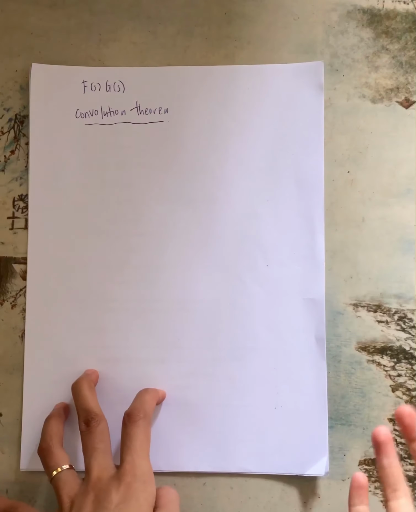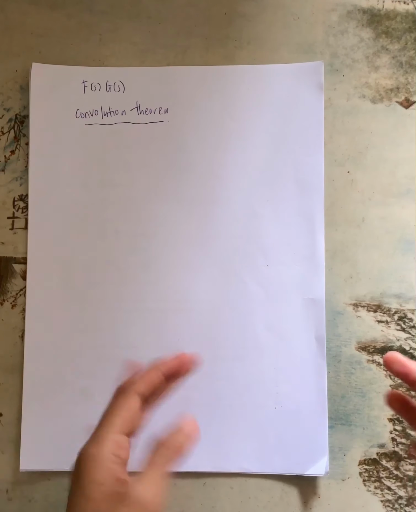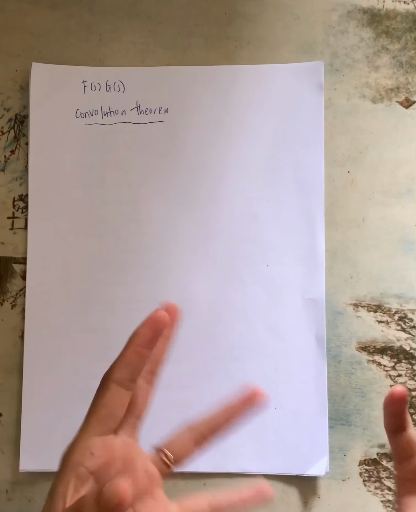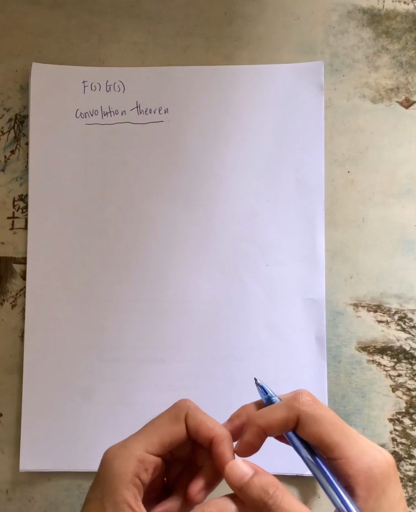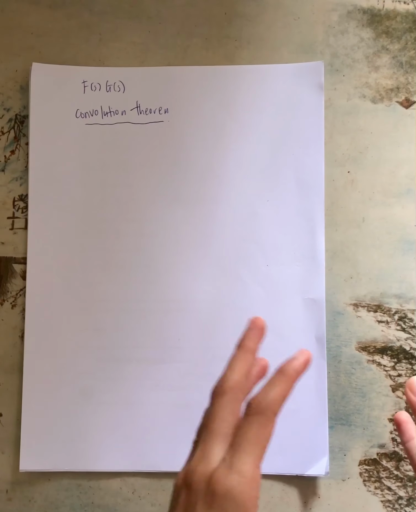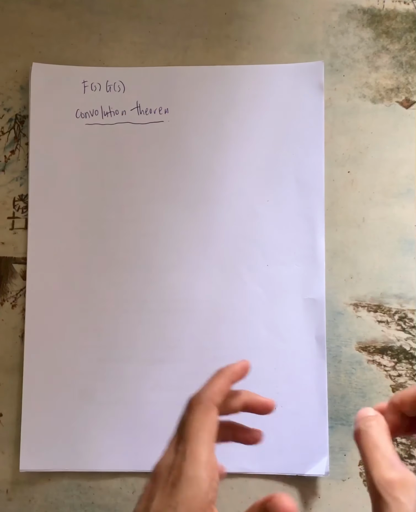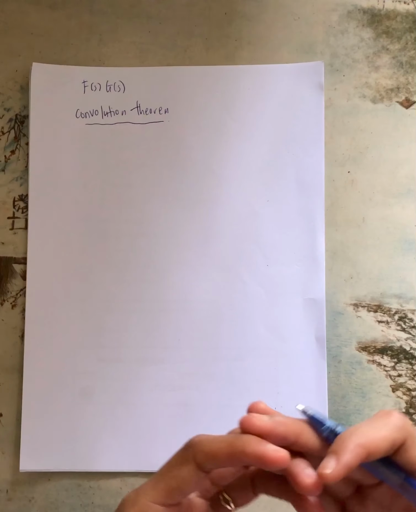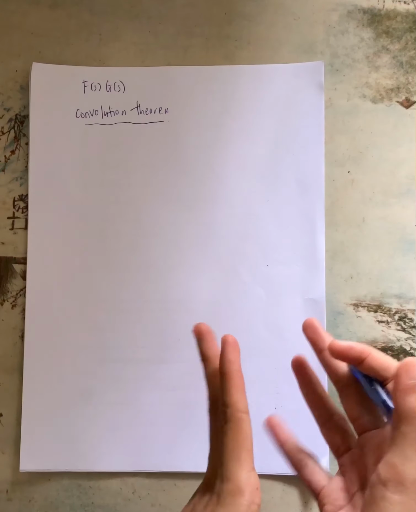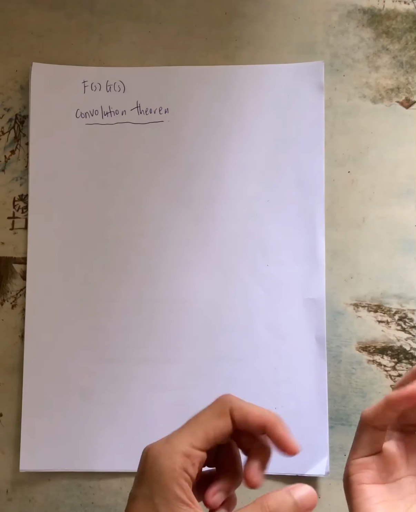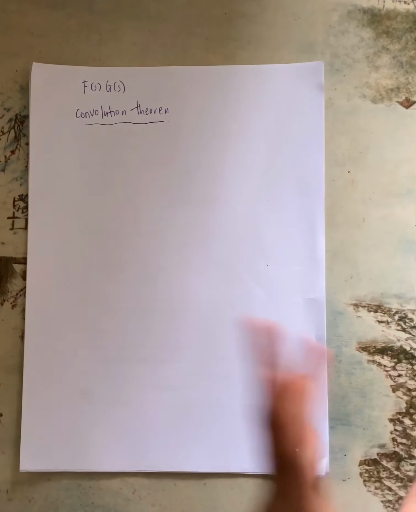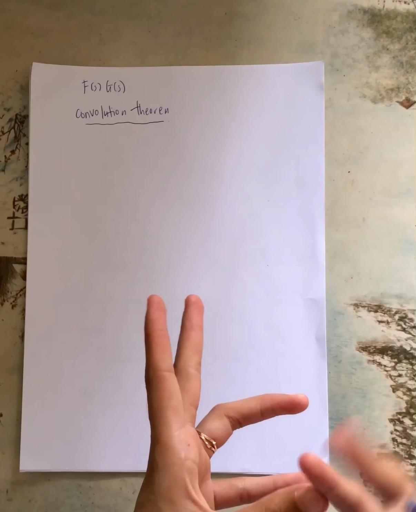Okay, convolution theorem. For the convolution theorem, they have a few steps that you need to follow. It's different from the previous example, which is type 1. Type 1 is direct forward, so you just use your table. But for this second type, it is a multiplication between two, so you need to use the convolution theorem.